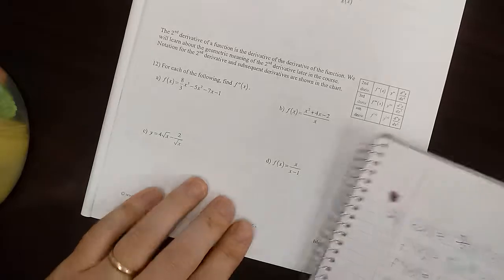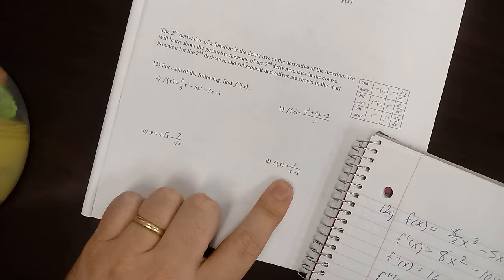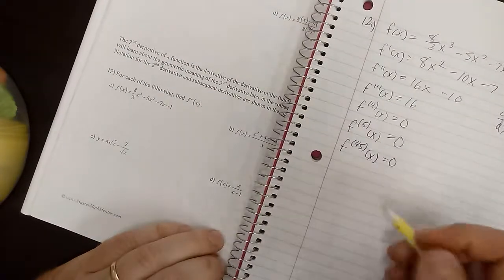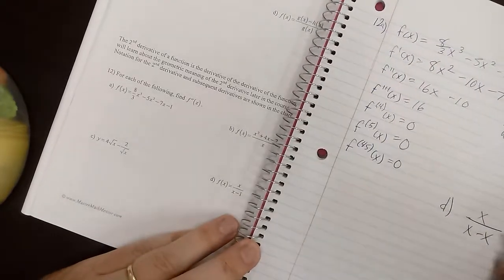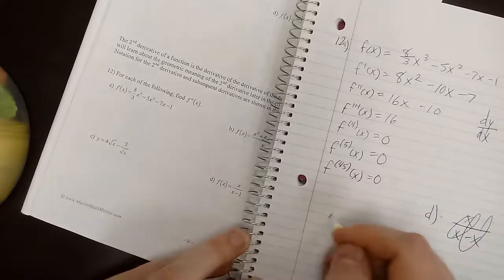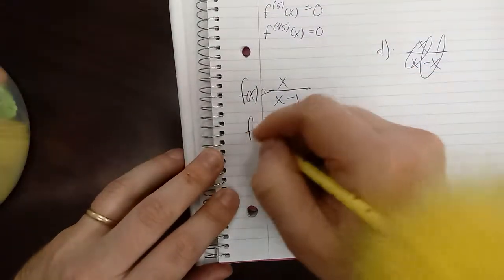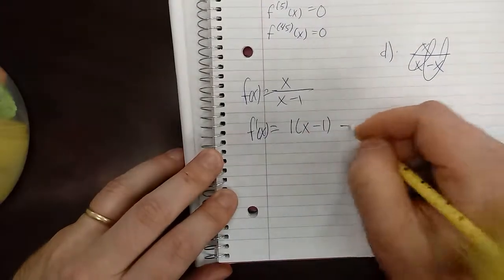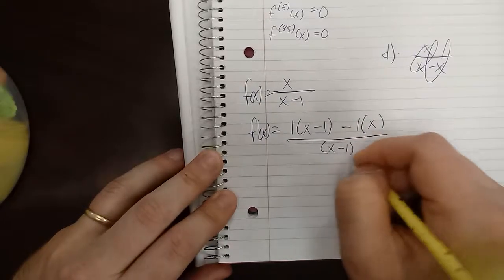You do the derivative, so something like this in letter D, you're going to do quotient rule to get your derivative, and then you have to do another quotient rule after that, and it's just bleh. So I'll do D. X over x minus 1. Yeah, let me write D correctly. X over x minus 1. Okay, so if we're finding f double prime, that means f prime, well, derivative of the top is 1, leave the bottom alone, minus derivative of the bottom is 1, leave the top alone, all over bottom squared.